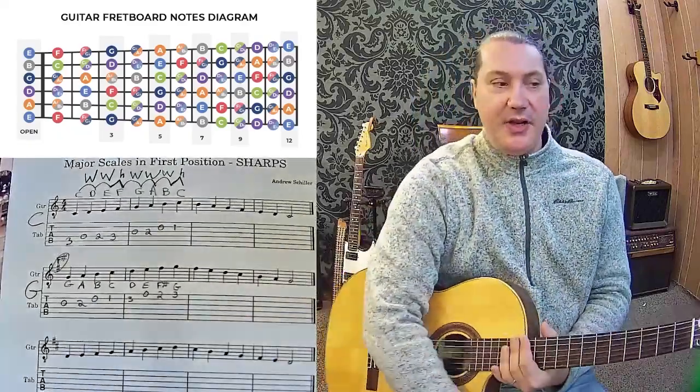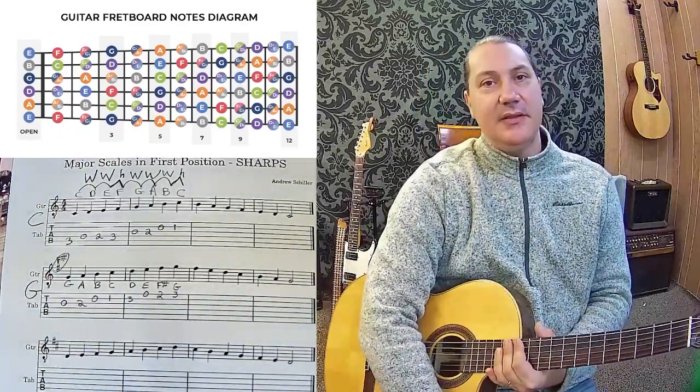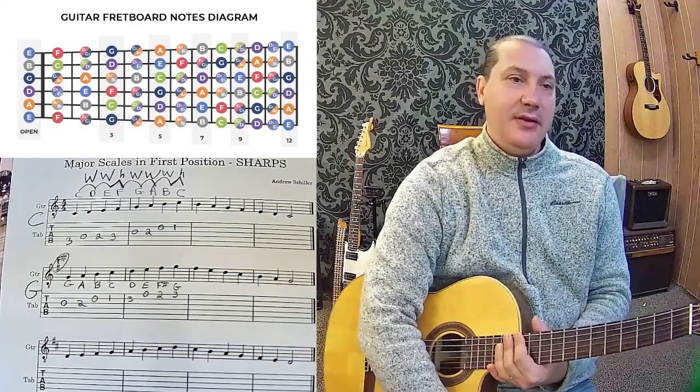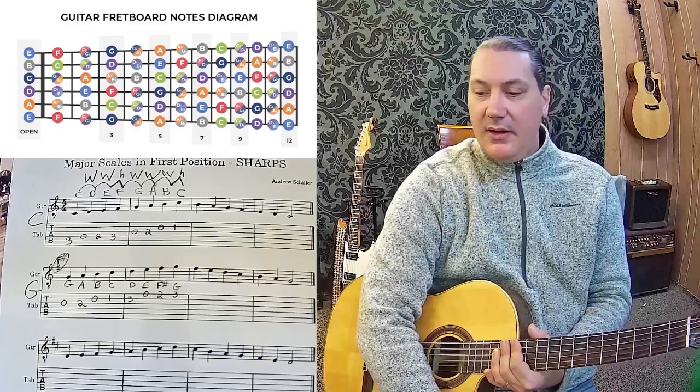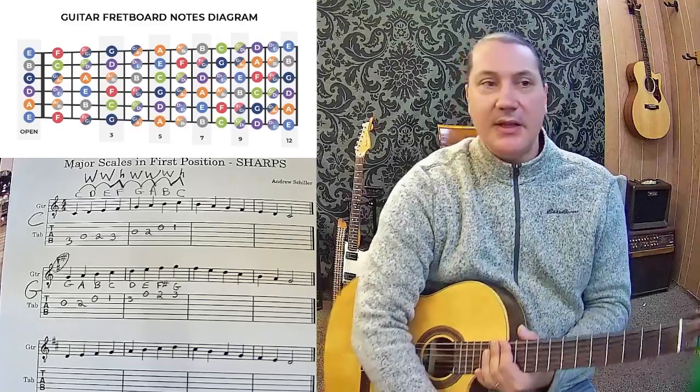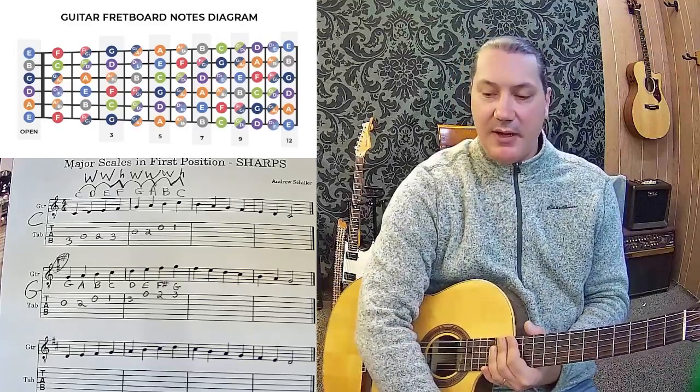This is a G scale. Guess what? It starts on G and it ends on G. Your first note should be G. Your last note should be G. If you didn't start or end on G, something got messed up somewhere. You have to figure it out again.